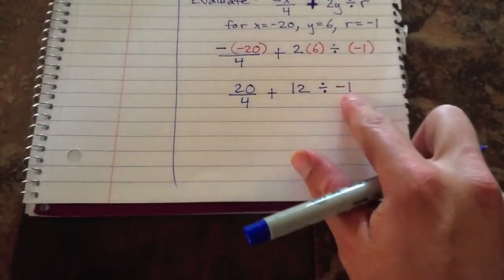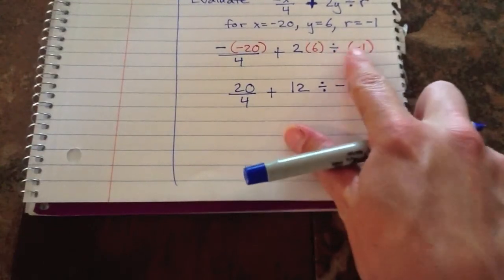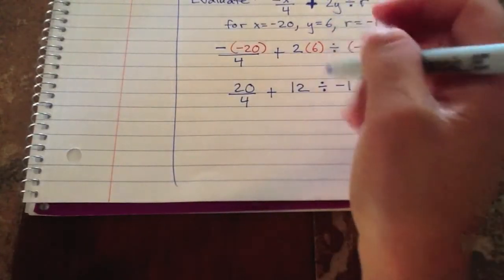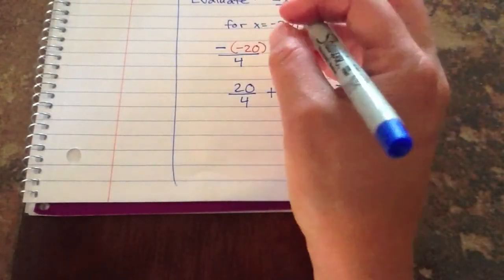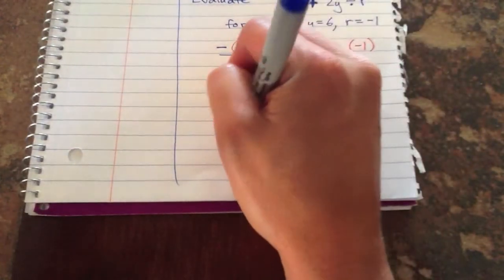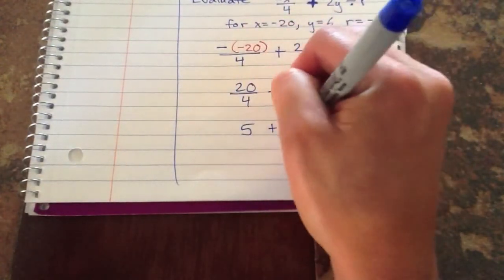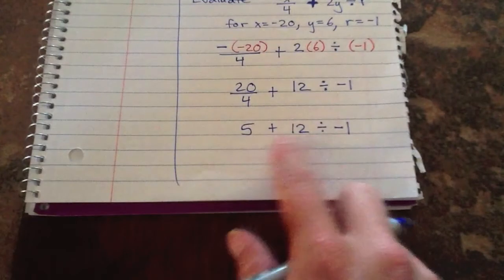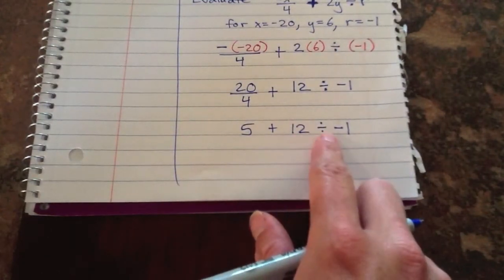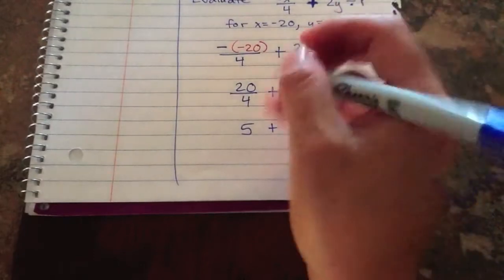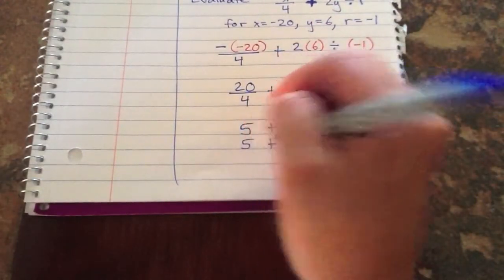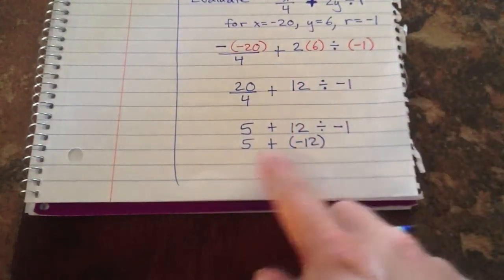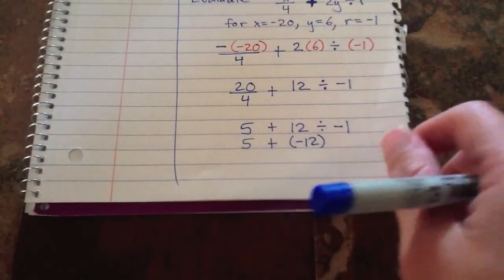And I dropped my parentheses here now because I noticed there was nothing I needed to look at there with it. And now I go do the division. So 20 divided by 4 is 5, plus 12 divided by negative 1. Okay, here's where you don't want to accidentally add this and then divide. Instead, you want to do your division first. So 12 divided by negative 1 is a negative 12. And this is actually going to change what you would have had if you had added then divided.